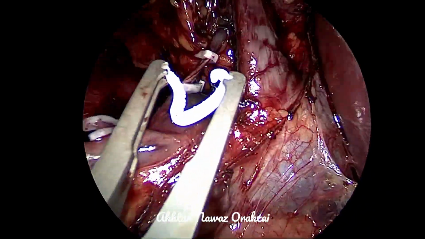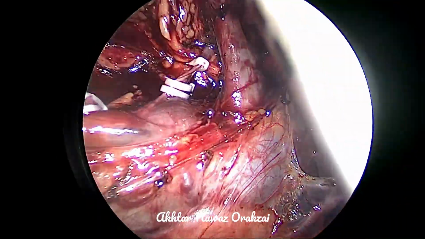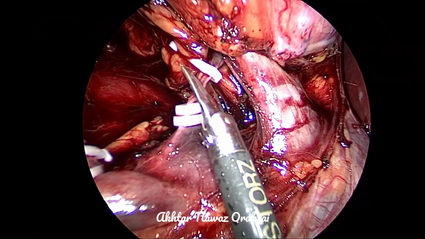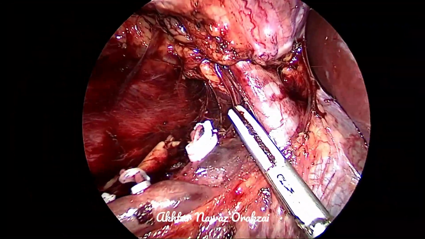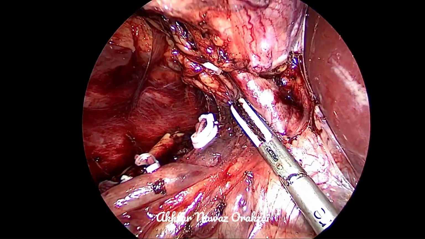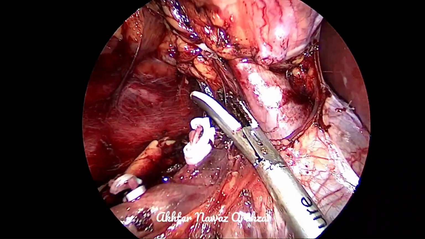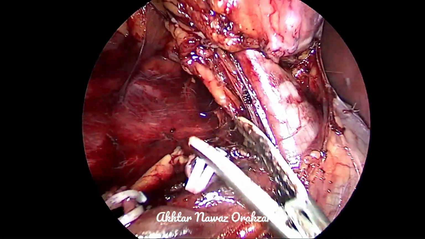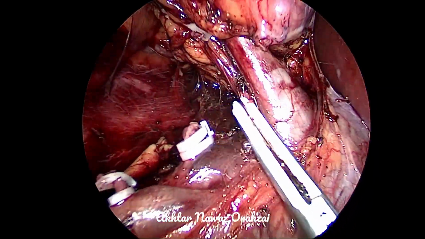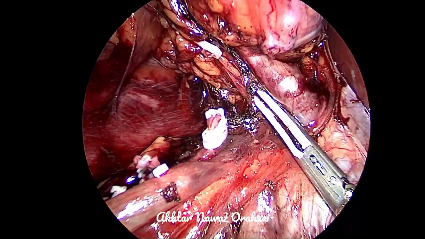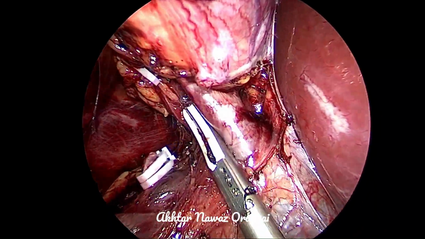The reason I'm not very happy about clipping the veins first is that at times the kidney becomes engorged, and the veins become so engorged that it's then difficult to apply clips around them. In that case, we may have to apply intracorporeal or extracorporeal knots before applying the clips, or you can use a staple device as well. That's why I'm not very happy about clipping the veins first, but here the situation is different.